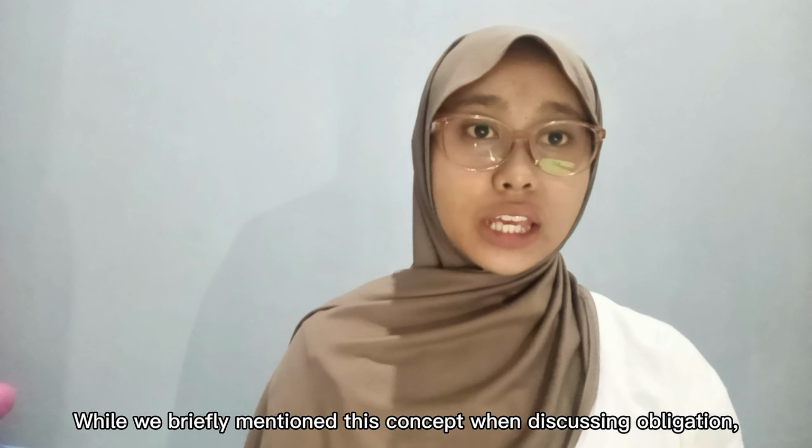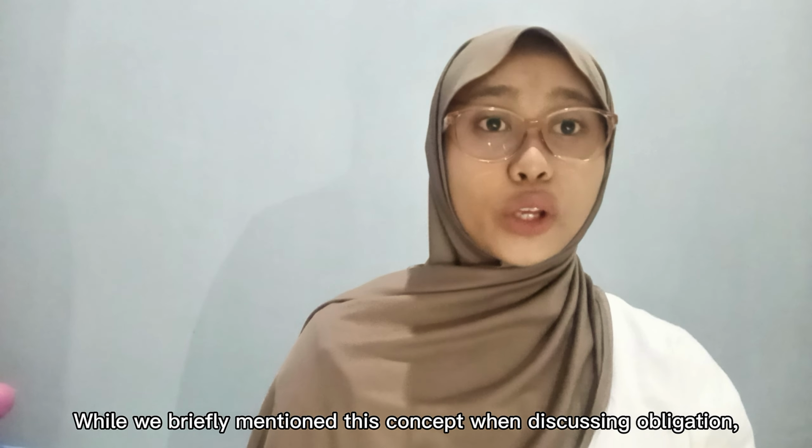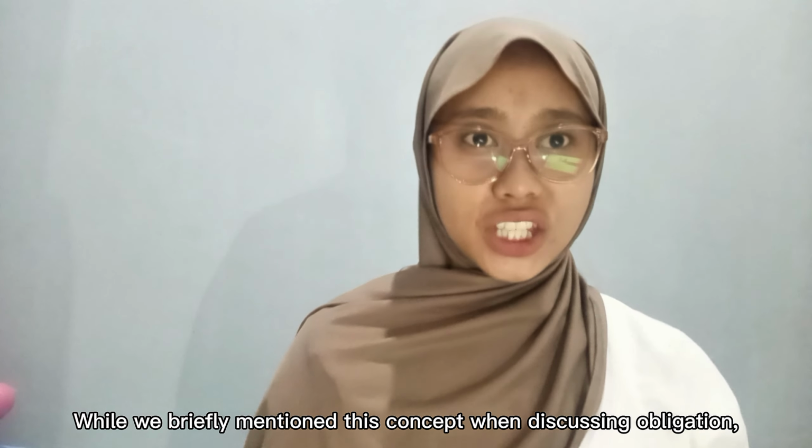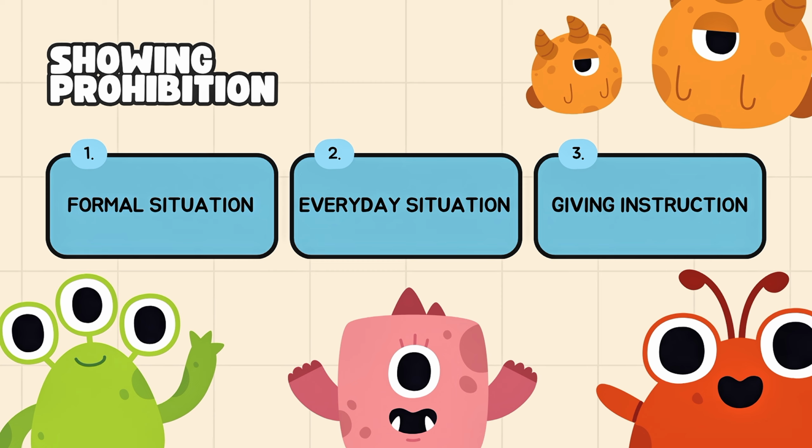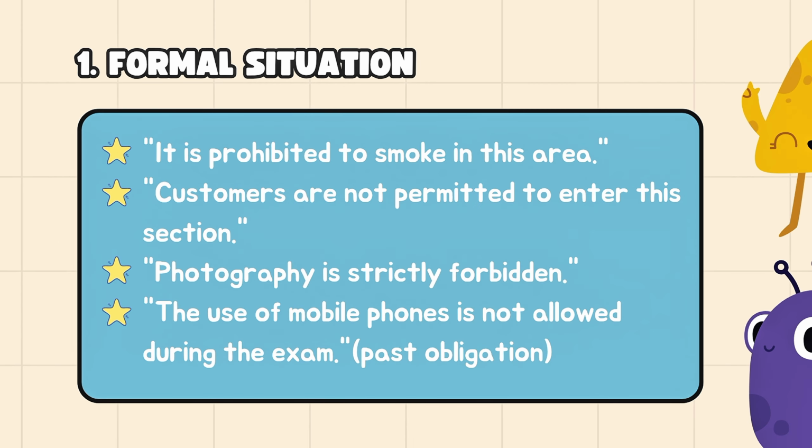While we briefly mentioned this concept when we were discussing obligation, today we'll explore it much more thoroughly, with more examples and expressions also. I divide expressions of showing prohibition into three types. The first is formal situation, the second is everyday situation, and the third is giving instructions. Let's discuss together. Okay, the first one is formal situation.